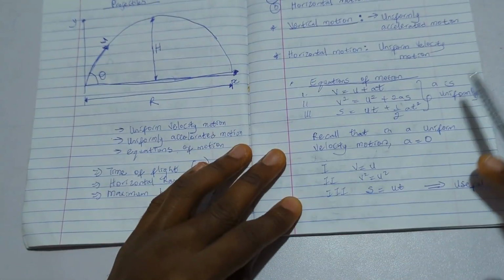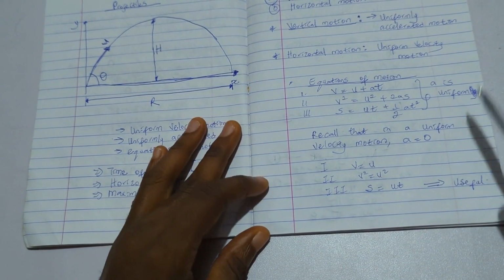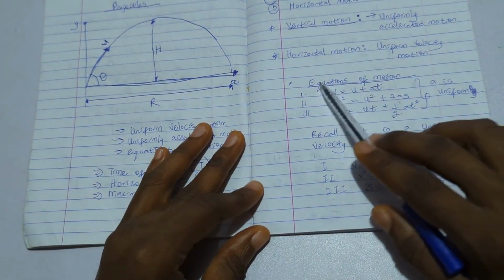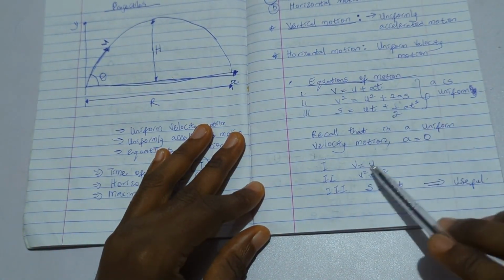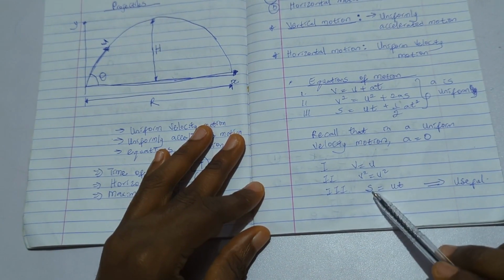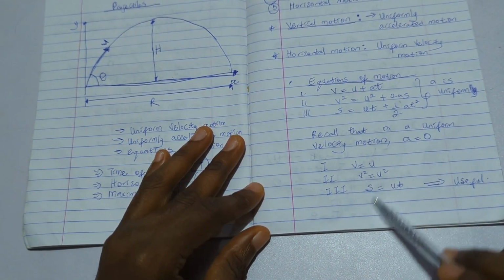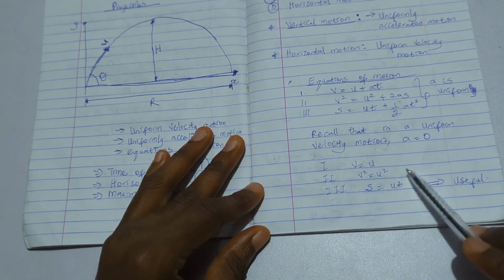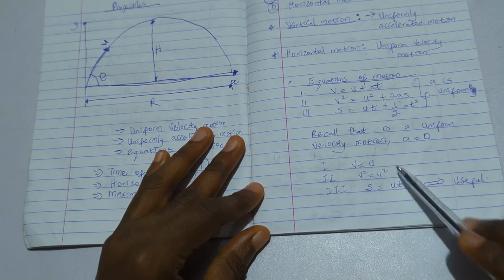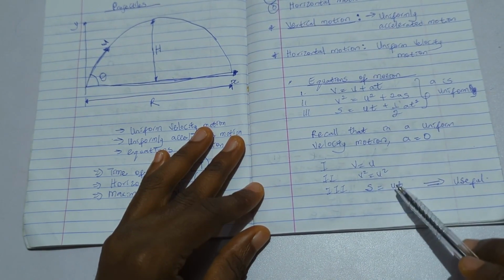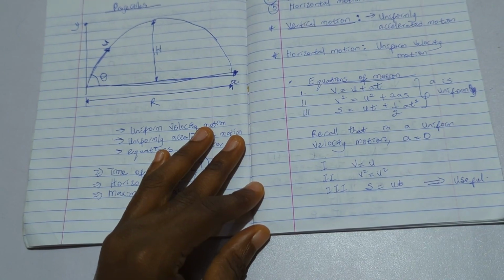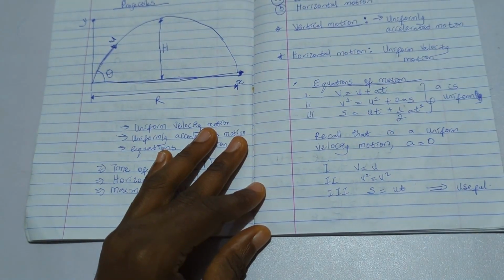And from previous work, we know that the only equation of motion for a uniform velocity motion is S is equal to ut. Distance is equal to speed times time. So let's start from that same equation and see what we can achieve in our world of projectiles.